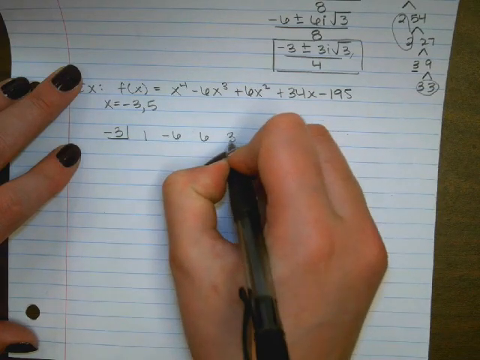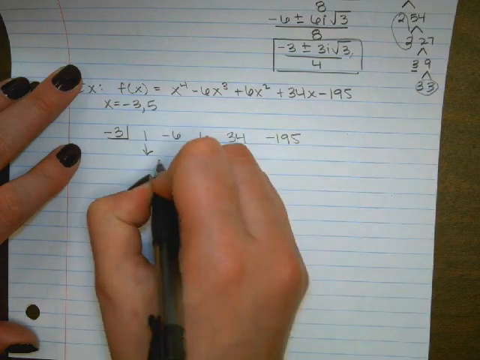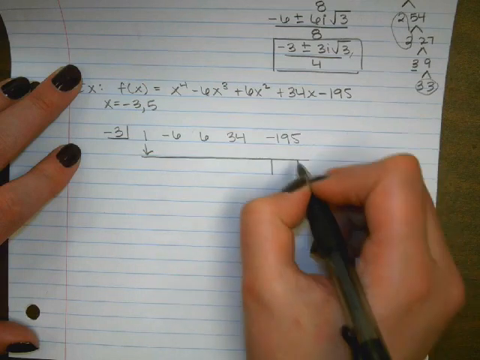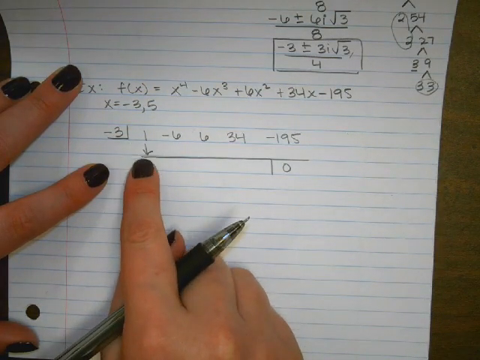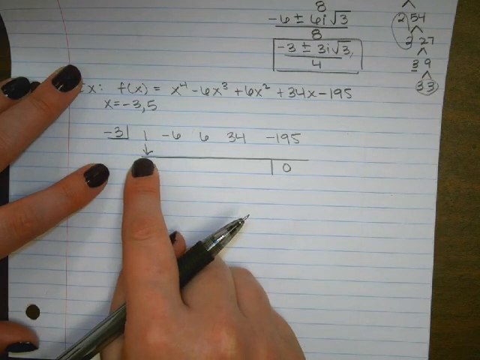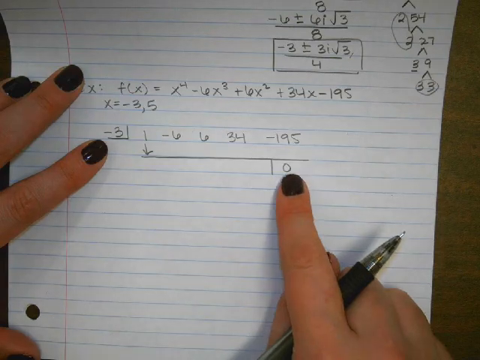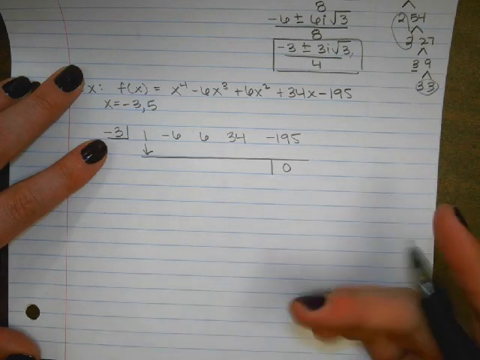You can always use polynomial long division if you're more comfortable with that. But it's a lot more tedious. So I remember with synthetic division, I always have to drop down the first number. And then with synthetic division, when you're dividing by an actual root, your result should be 0 at the end. You should not have a remainder because the root would go in evenly.